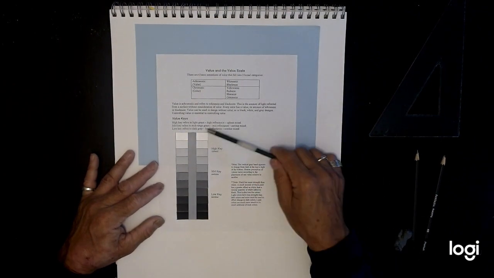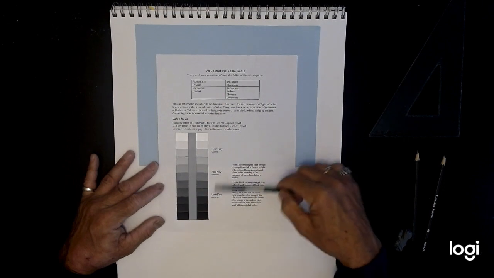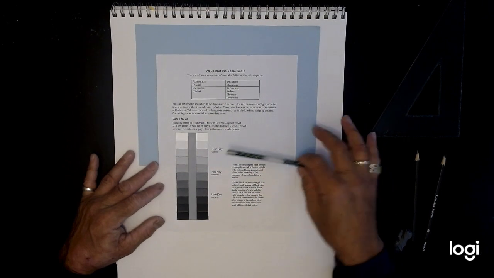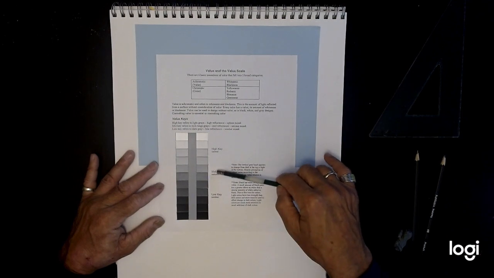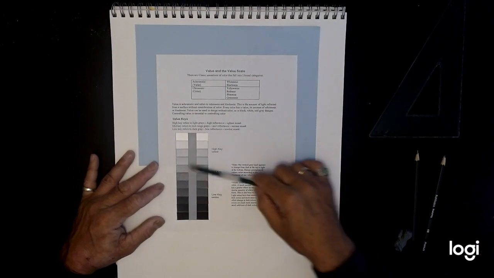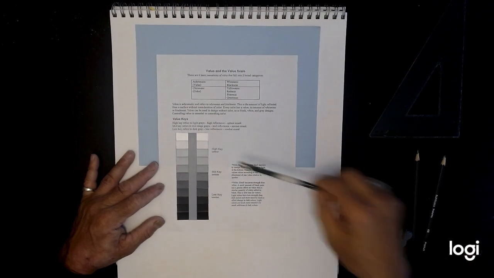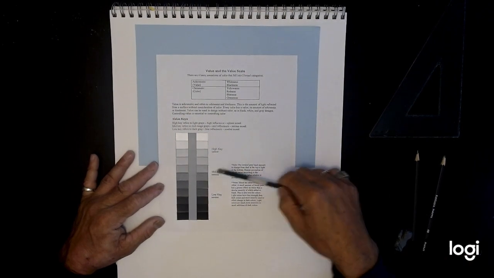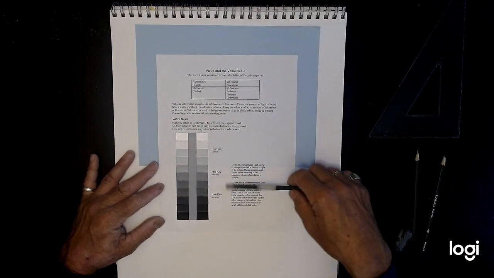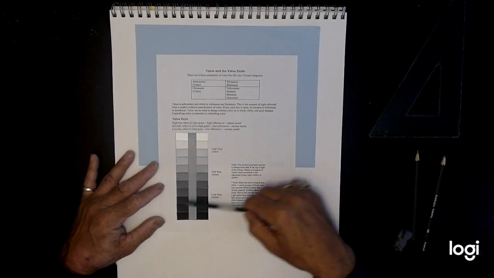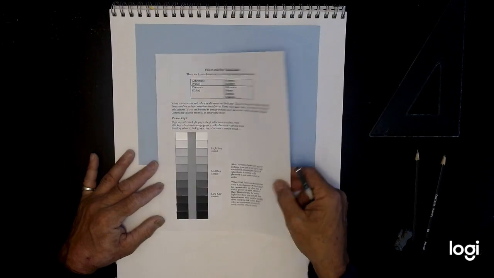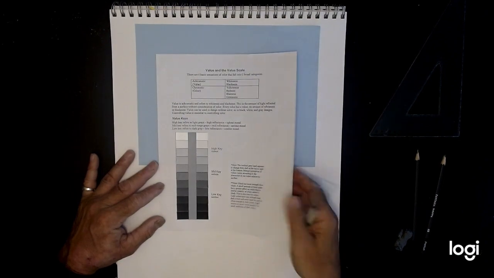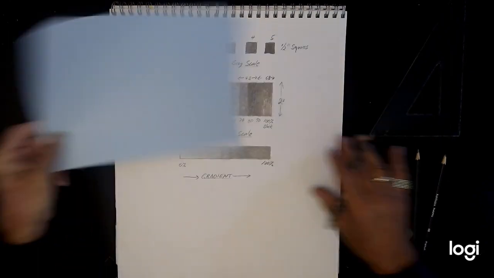Values, if you break them into 3 groups, and we're going to do something called a value pattern exercise as a next project, you have high key, mid key, and low key. Light values are considered more upbeat, mid values are considered more serious, if you will, and low key, really dark values, are considered more somber. So we're going to get rid of this because you do not have to do this sheet, and we'll do something a lot more simple.